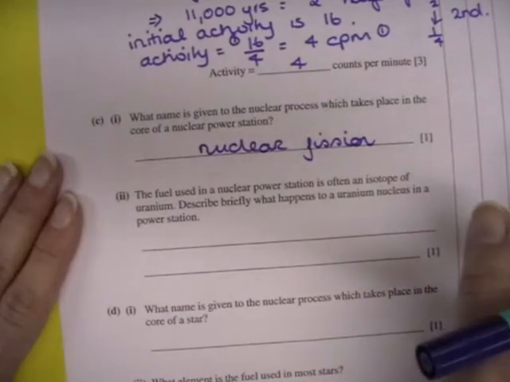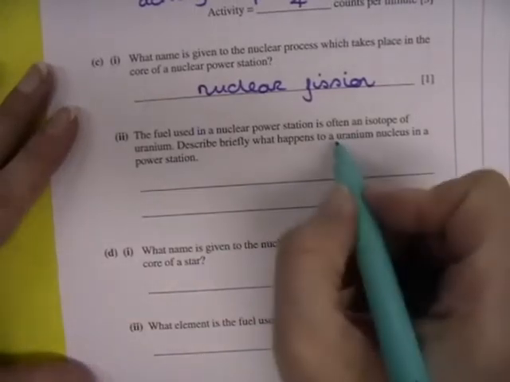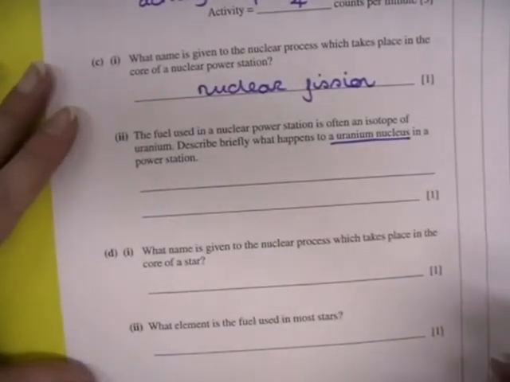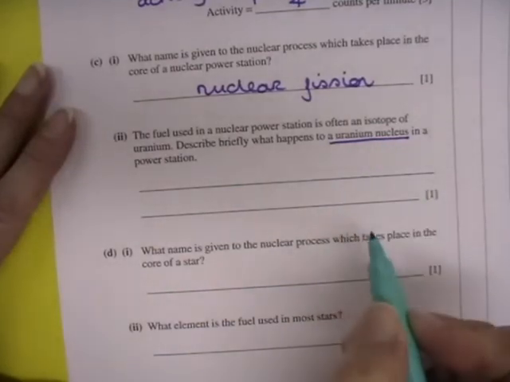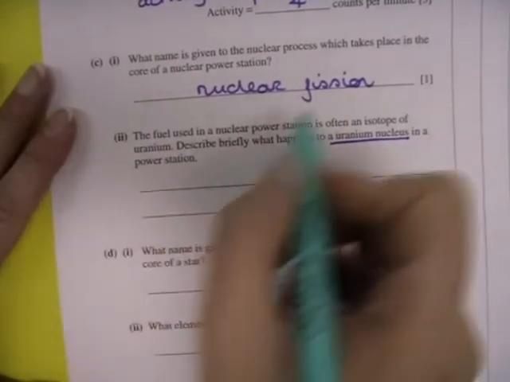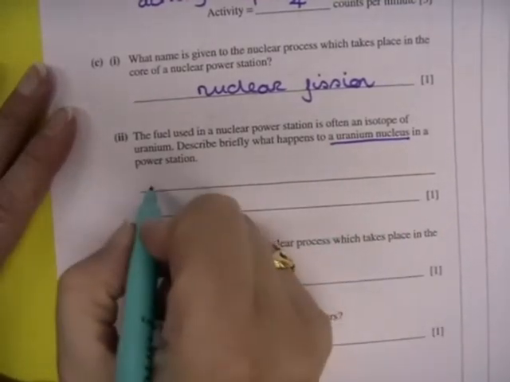The fuel used in a nuclear power station is often an isotope of uranium. Describe briefly what happens to your uranium nucleus in a power station. So we're interested in particular in what's happening in the nucleus of the uranium. Well, we're talking about fission here, and fission means splitting or breaking apart.